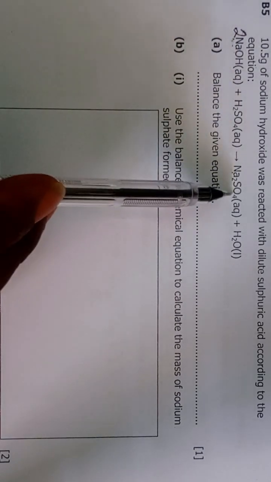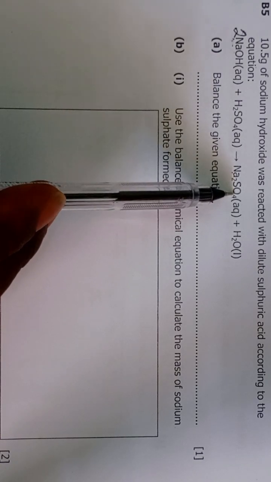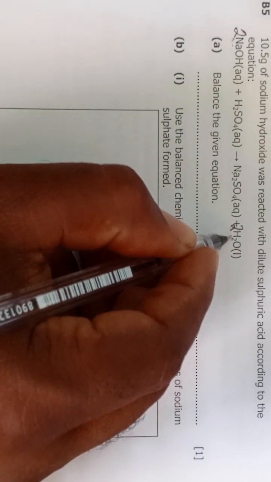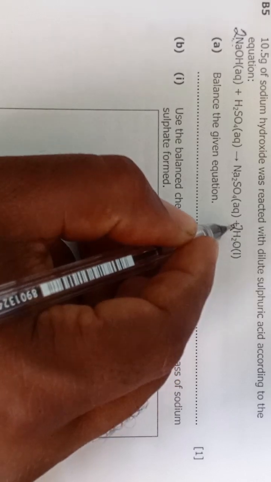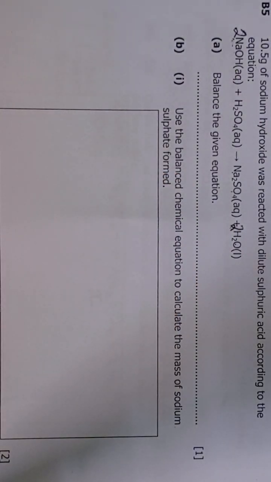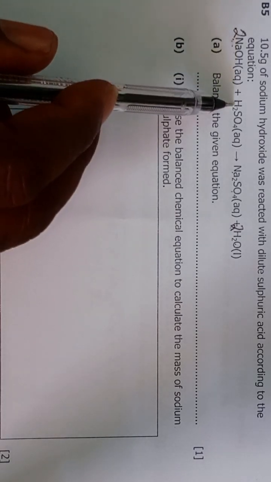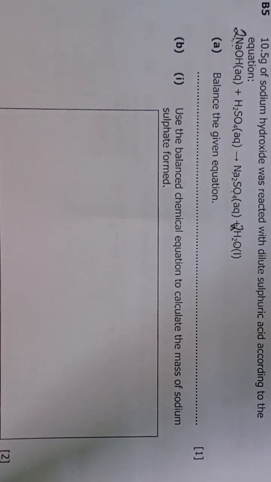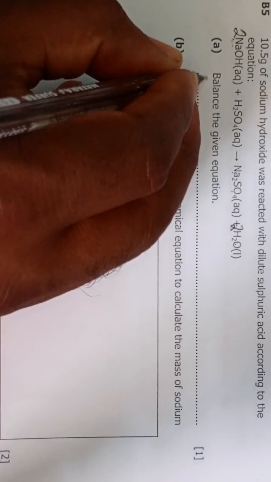Let's look at this side. We have 4 plus 1, which is 5. Ensure that even this side, oxygen becomes 6. So we are going to put a 2 there, so that oxygen becomes 2 plus 4, 6. Hydrogen, this side it is 2 plus 2, 4. This side 2 times 2, 4. It is balanced.